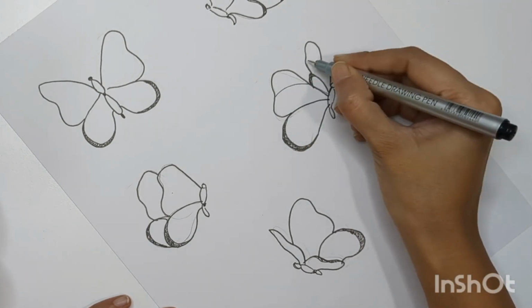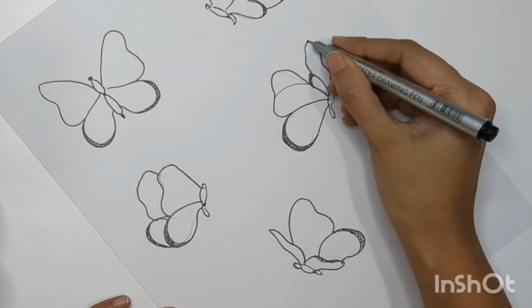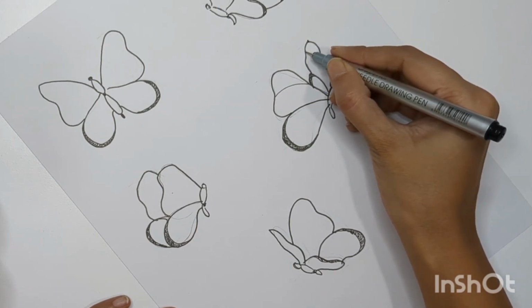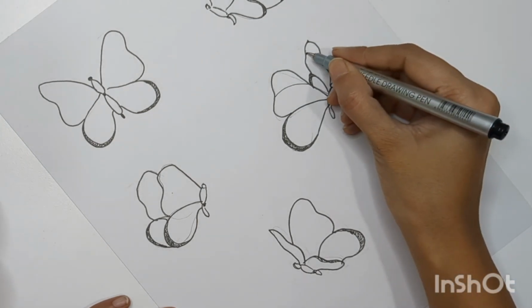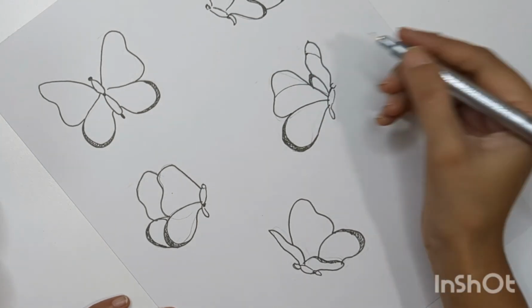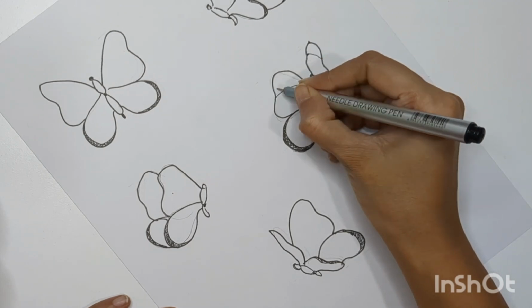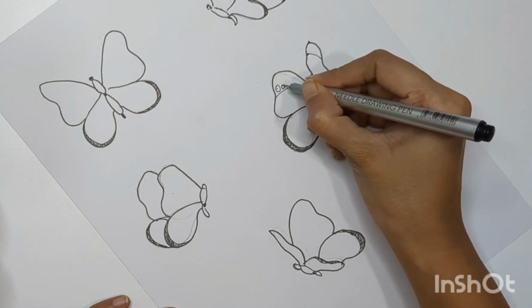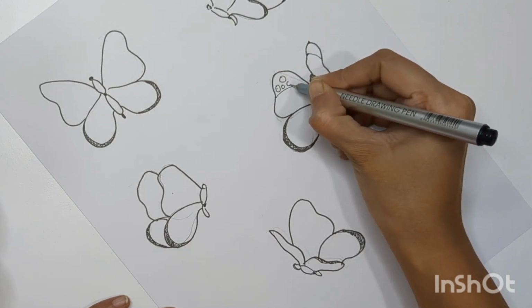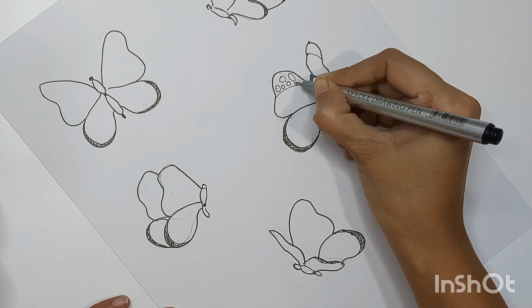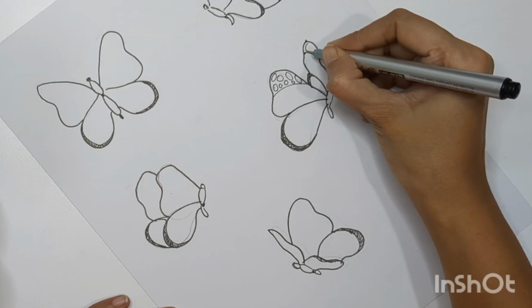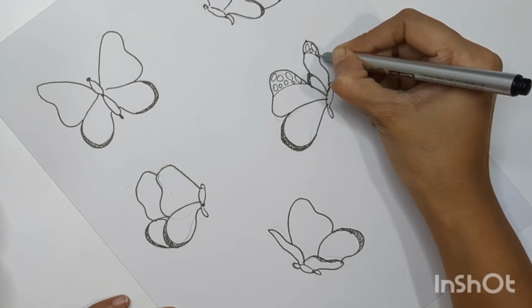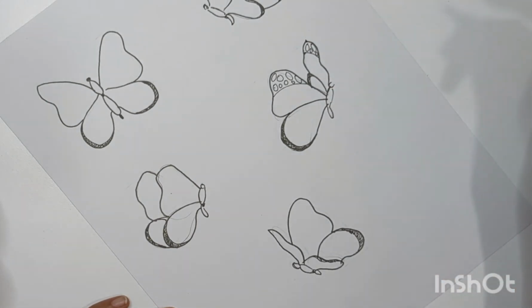So I'm creating a little design in the upper wing, defining a small area from the upper wings like this. Based on your perspective you can change the shape of this upper portion and create multiple oval and round kinds of shapes and fill this particular area. I'm doing this for both the upper wings.